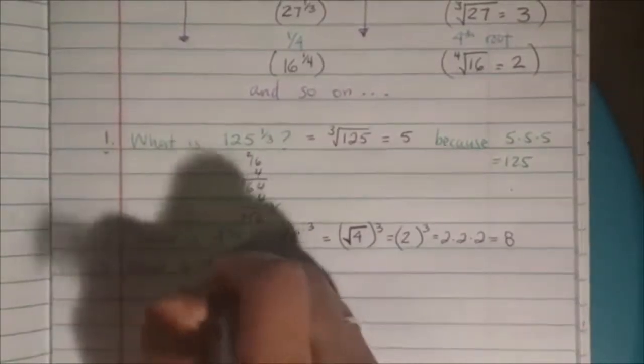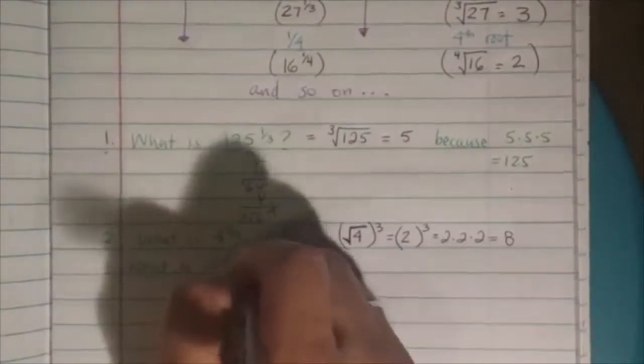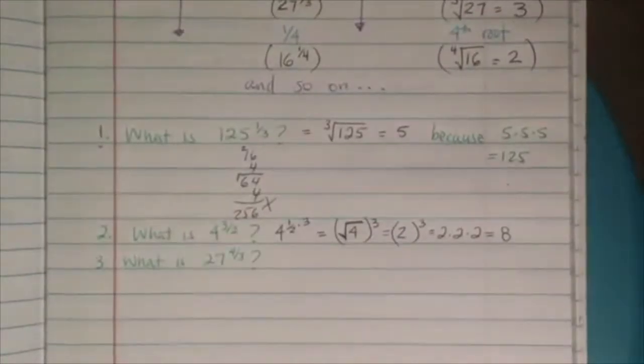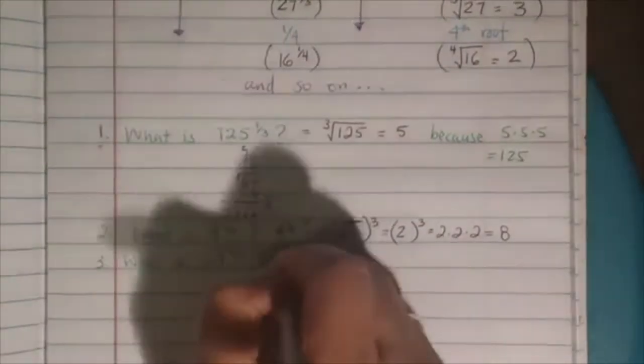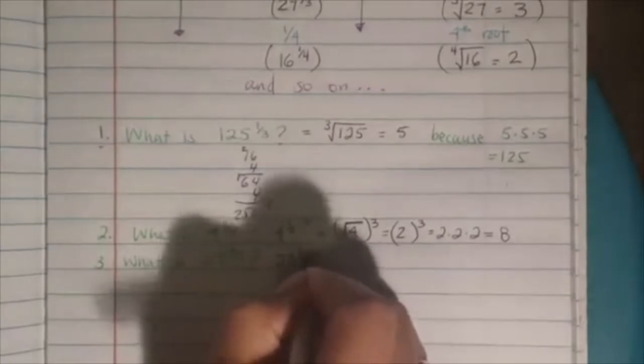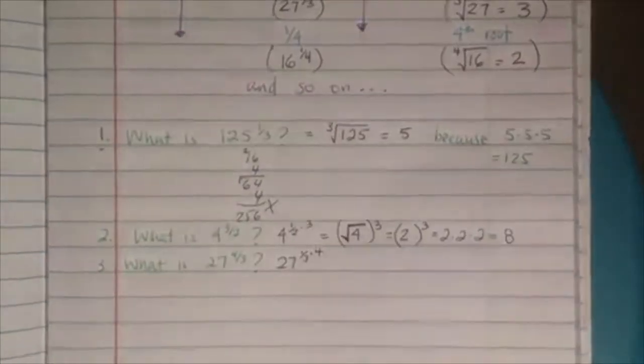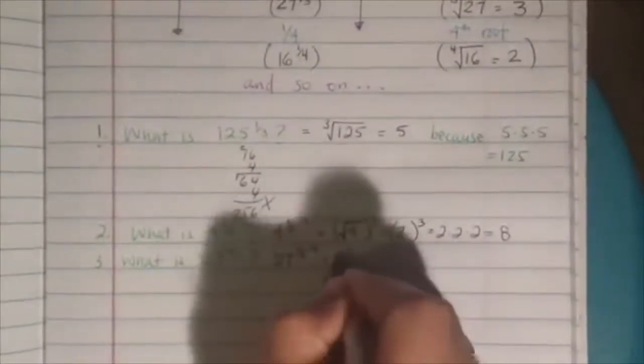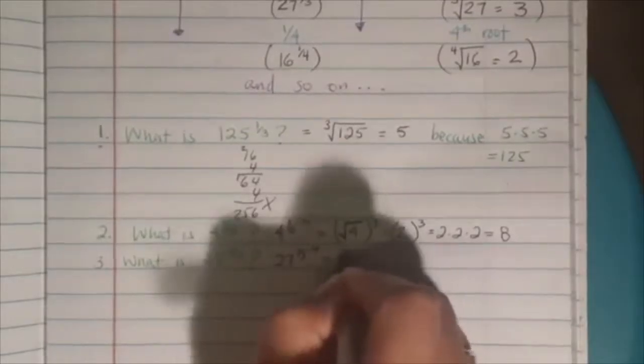So let's take a look at another one. What is 27 raised to the power of 4/3? So again, split it up into a fraction and a whole number. So it's 27 raised to the 1/3 times 4. Okay, then rewrite it in parentheses. So cube root and then all to the power of 4.